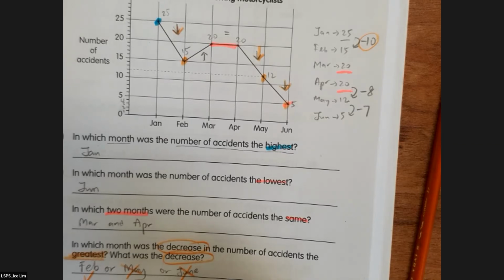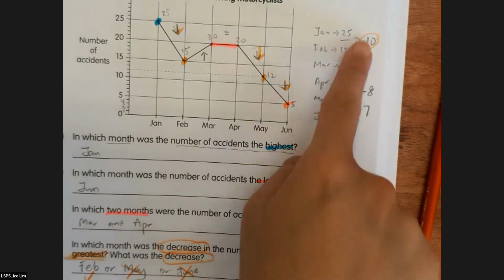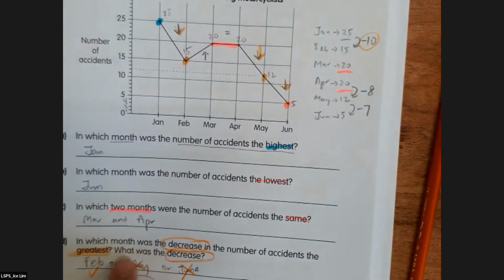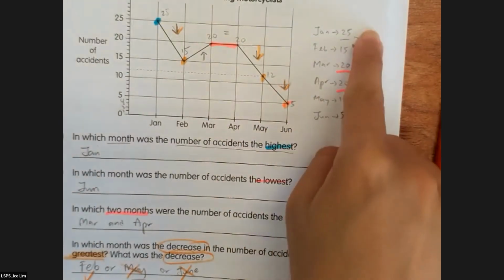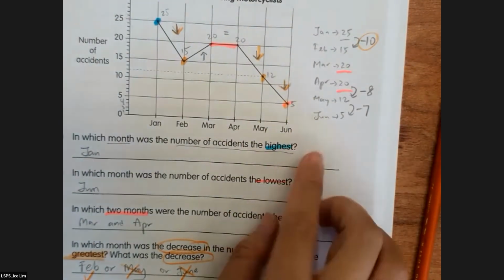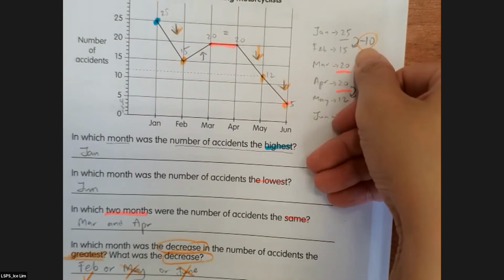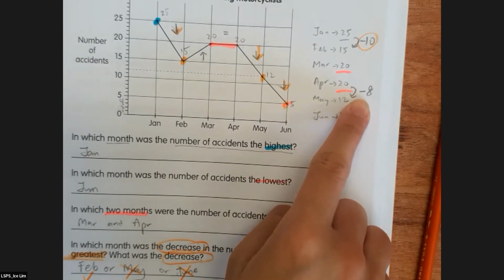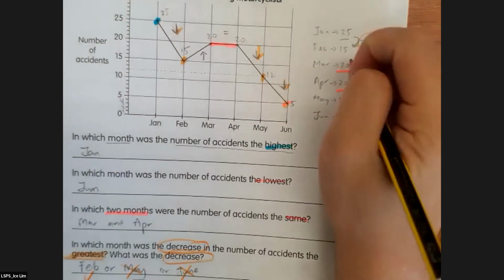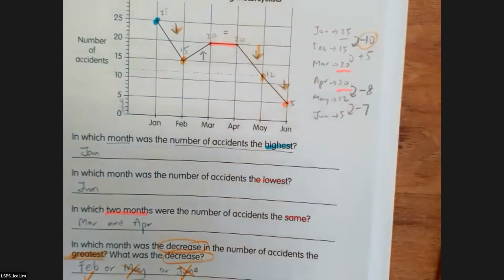Okay, Stefan is ready to answer it. Just now, I found out that February has the greatest decrease by doing my calculations at the side. January to February, minus 10. April to May is minus 8. I will ignore February to March because it's an increase.